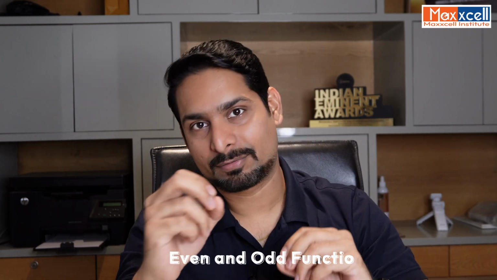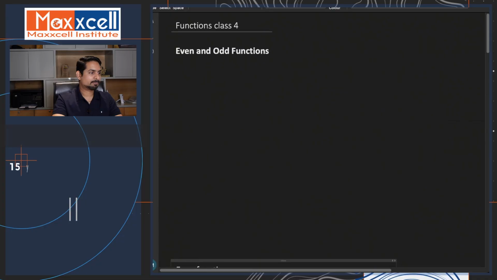In today's lecture, we are going to discuss even functions and odd functions. We will understand their characteristics and we will also see how they look on the graph on the xy plane. When we plot them on the xy plane, what pattern do they follow? So let's get started. Even functions.